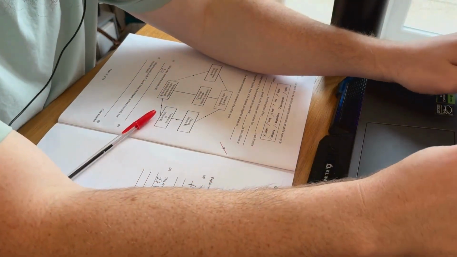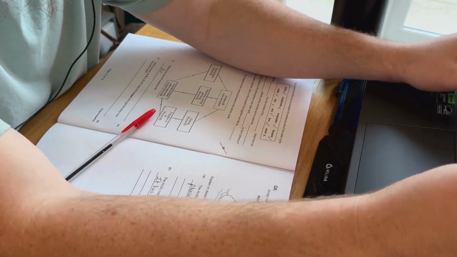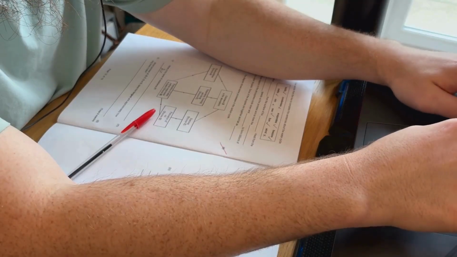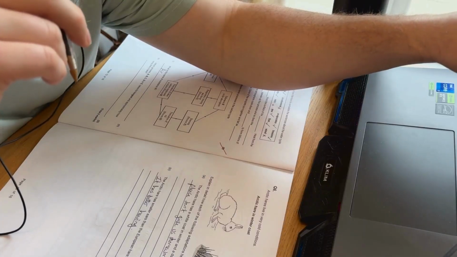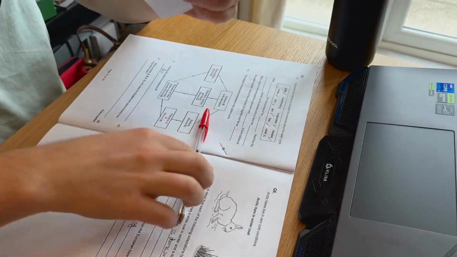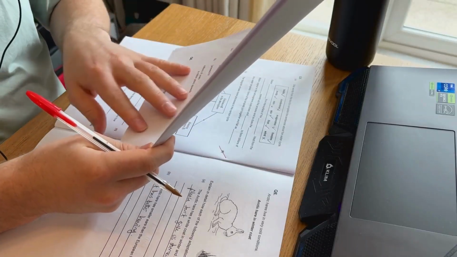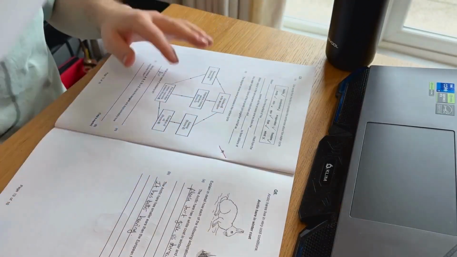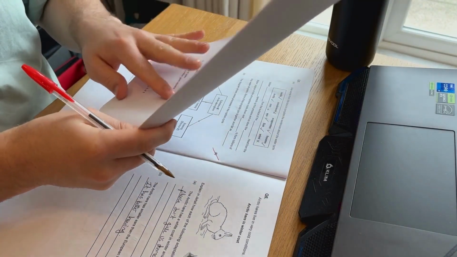Okay. Is substance X right? Okay, I'll check the mark scheme. It's the easiest way. Carbon dioxide, CO2. Okay, let's see.